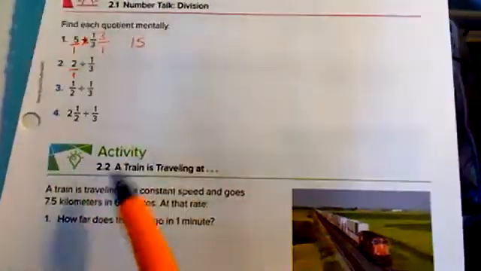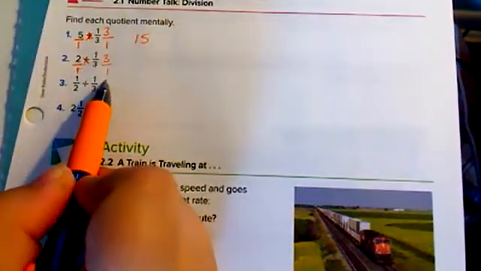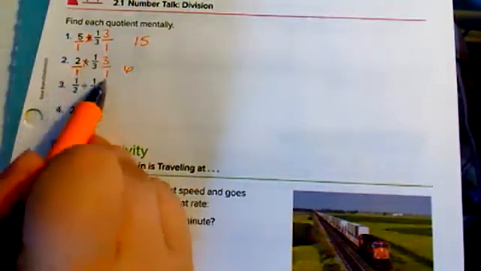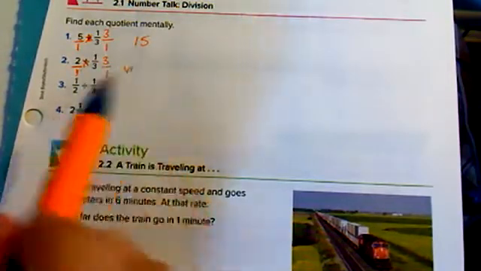Let's go to the next one. We have 2 over 1 divided by 1/3. Again, we're going to multiply by the reciprocal, so it's going to become 3 over 1. 2 times 3 is going to be 6. And because the ones are going to be the same, this would still be over 1, but 6 wholes.